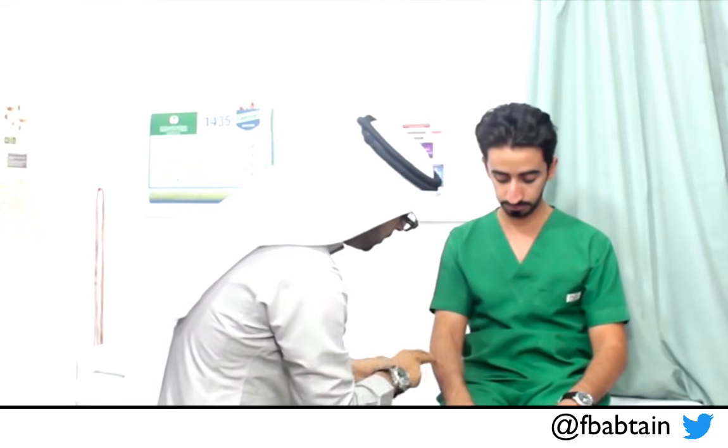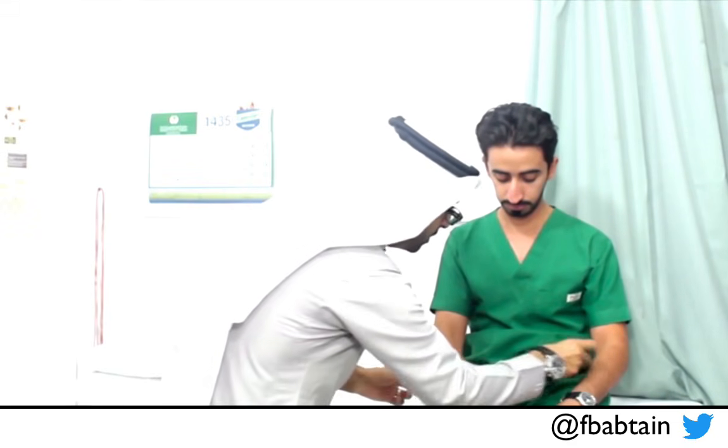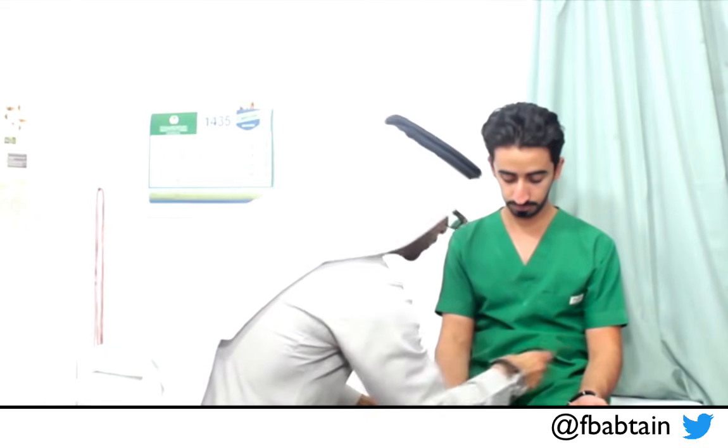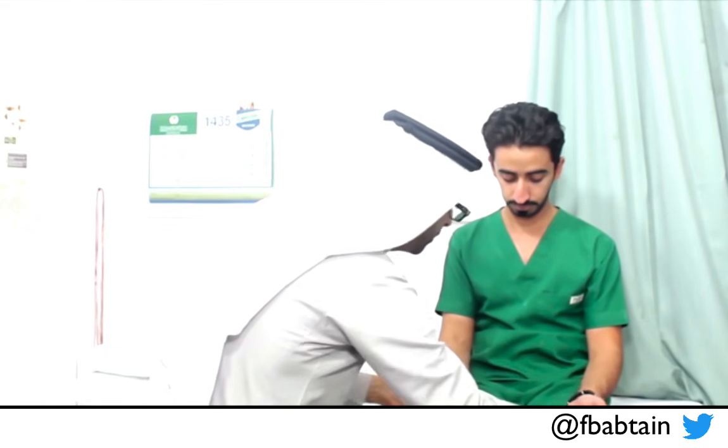I don't see any fasciculations. Again, I can induce fasciculations, but I don't see any. Okay, and no abnormal postures and no abnormal movements again. So by inspection, it is a normal motor exam by inspection.